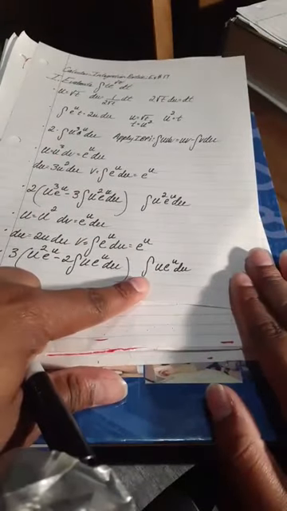So now what we're dealing with is the integral of u times e to the u du. We'll apply integration by parts one more time, selecting u to be u, and then dv will be e to the u du. So du is du, and v is the antiderivative of dv, that's the antiderivative of e to the u du, which we know is simply e to the u.